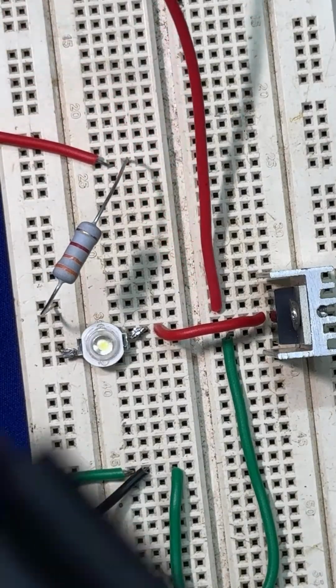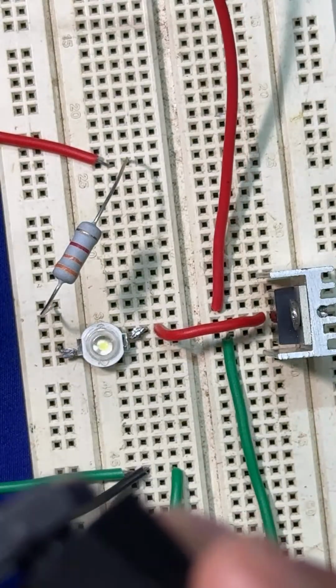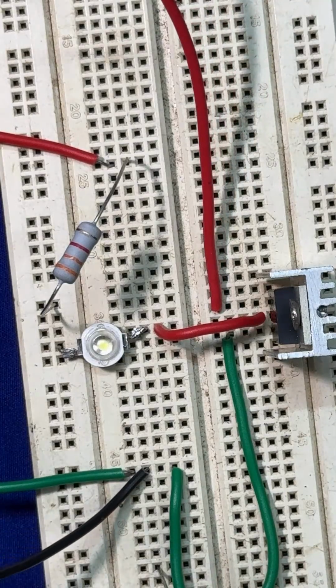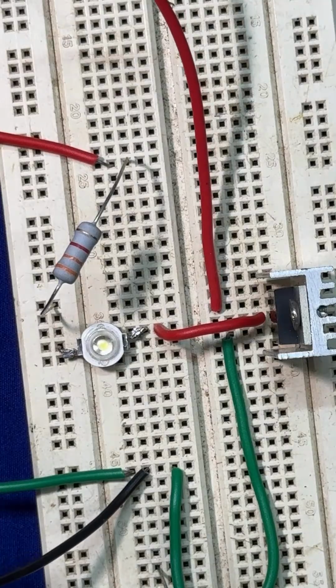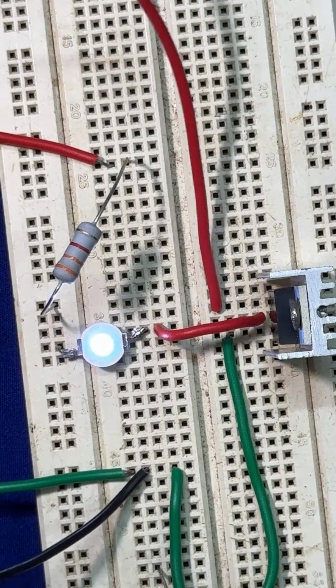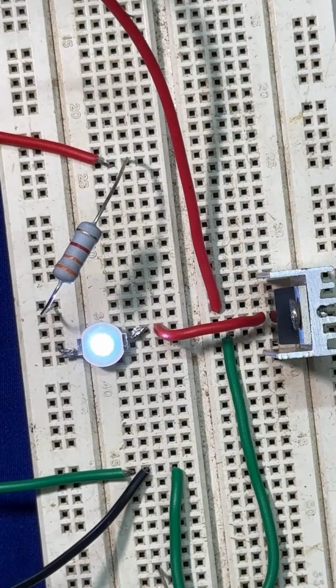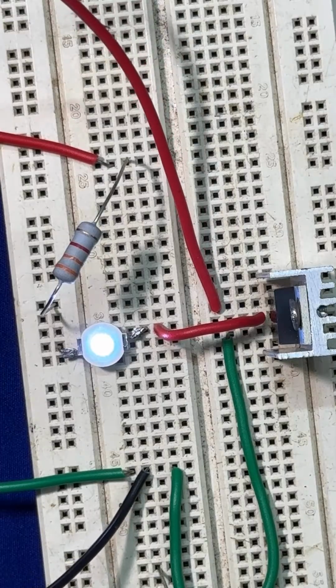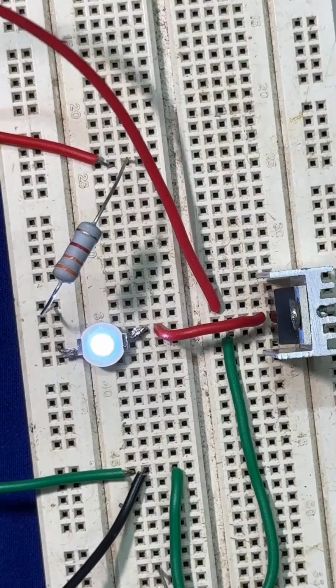And what I am doing, you see the handle, I will rotate it, and you just see when I provide DC power of 2 volt to the gate with respect to source, see, it started glowing. That means your MOSFET has been triggered.